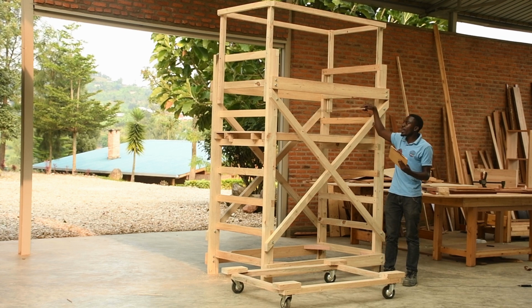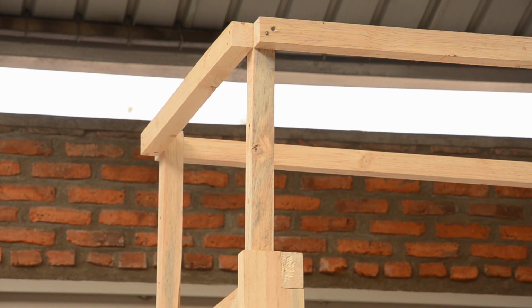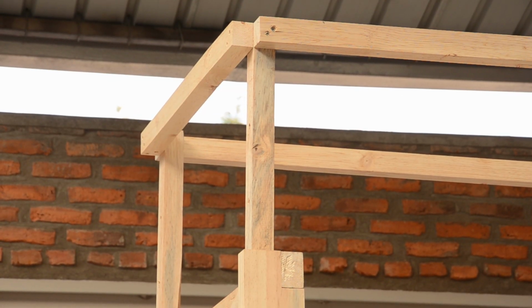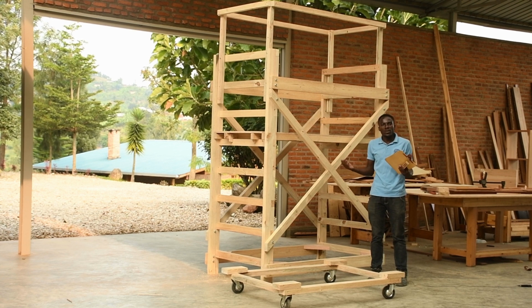If I'm working at a higher height and the platform is on the last transom, then I need a guide rail which will prevent me from falling down. The guide rail is there to prevent falling or any accident which can refer to falling down.